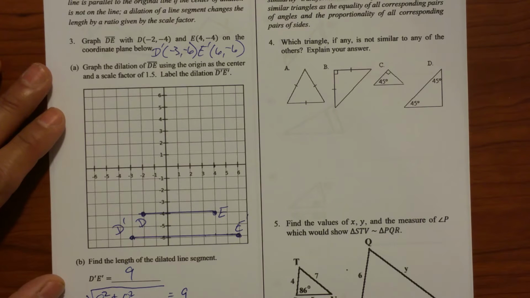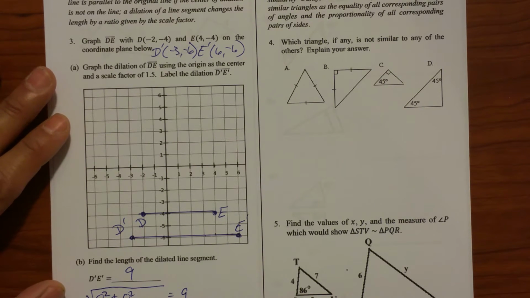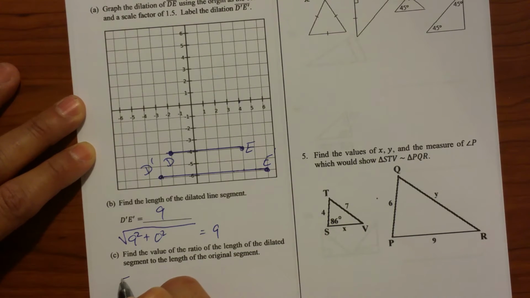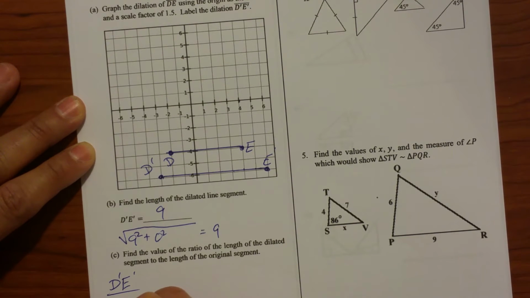Now it says find the value of the ratio of the length of the dilated segment to the length of the original segment. So the dilated segment is going to be D prime E prime over DE.